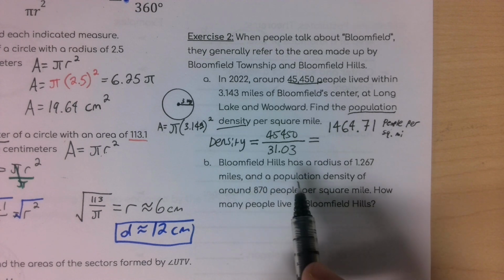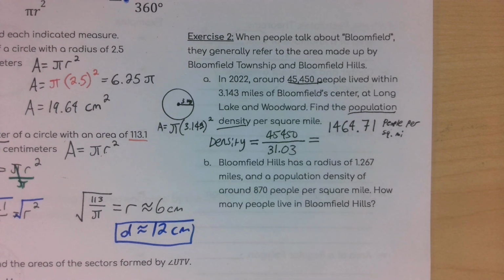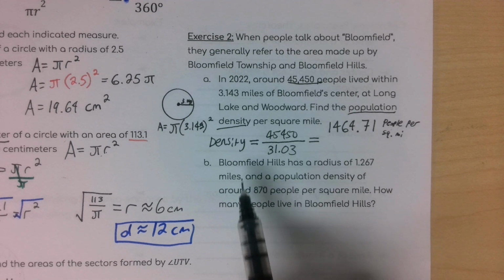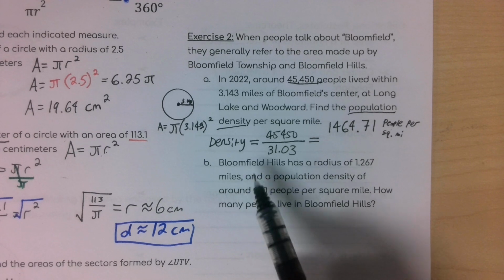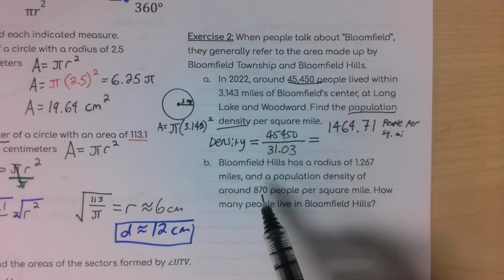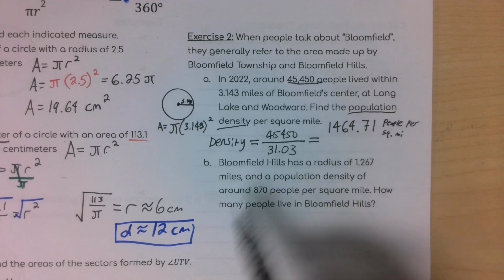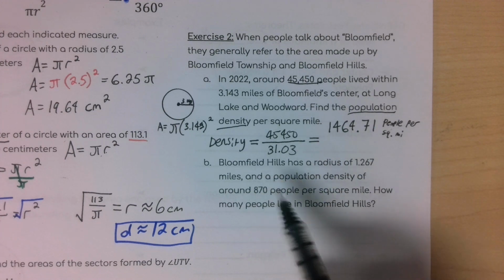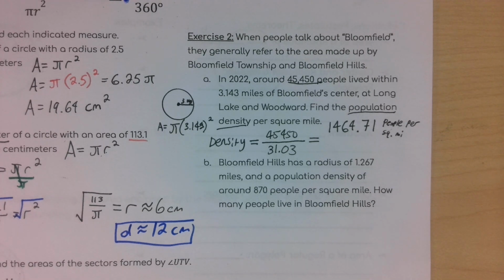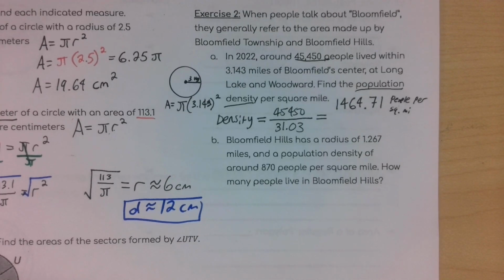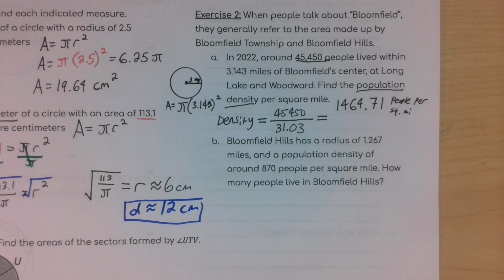Specifically, Bloomfield Hills. Bloomfield Hills is mostly subdivisions and woodland. So the population is going to be more spread out. Bloomfield Hills only has a radius of 1.267 miles, and yet their population density is almost half that of Bloomfield. It's only 870 people per square mile. From these statistics, I want to figure out how many people live in Bloomfield Hills. So how do we accomplish that?